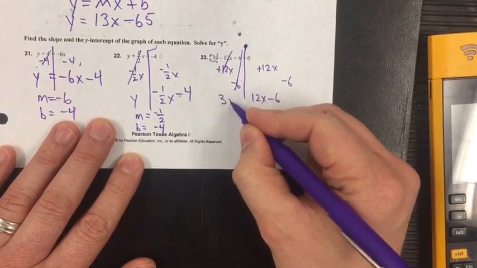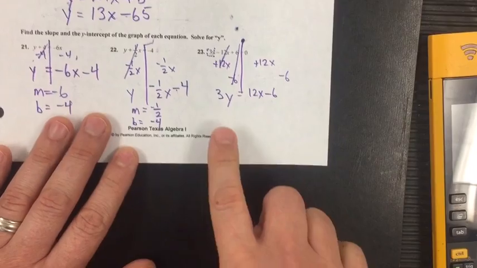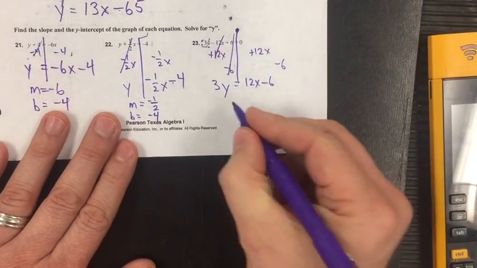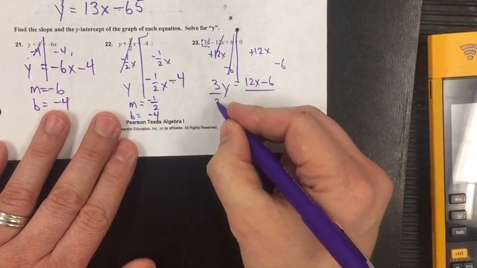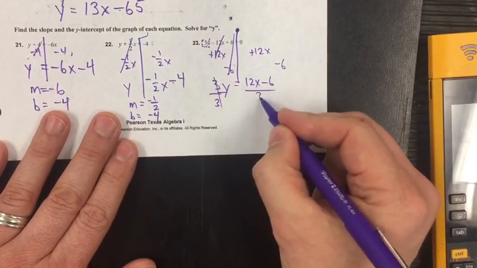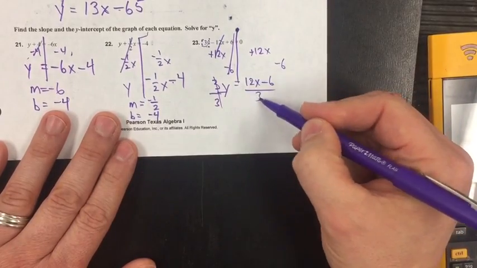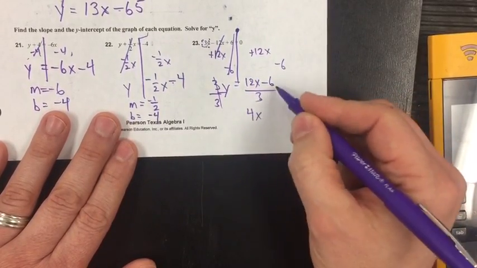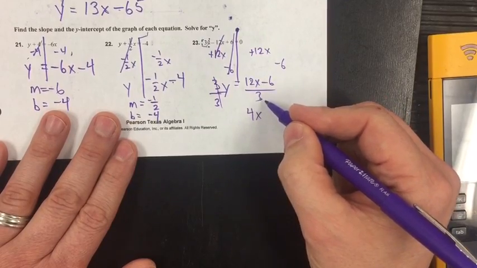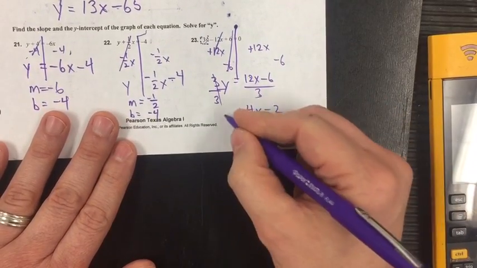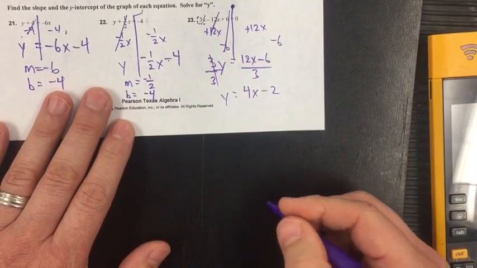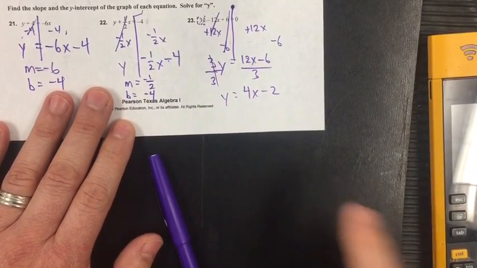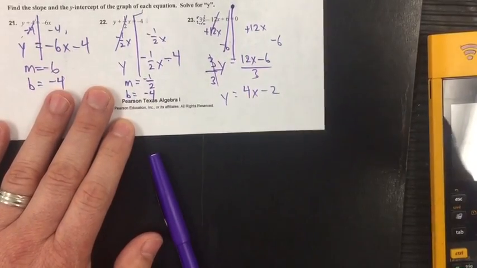But I'm not done. I have 3 with my y. How do I get rid of the 3? Divide everything, both sides, by 3. That cancels. And here I have two short problems. 12 divided by 3 is 4, so I have 4x. Negative 6 divided by 3 is negative 2. So I have y equals 4x minus 2. And my m is 4 and my b is negative 2.